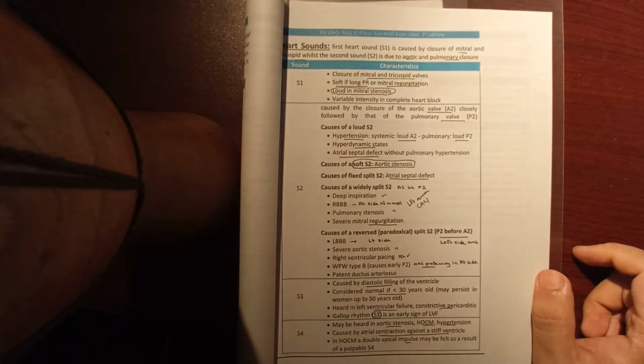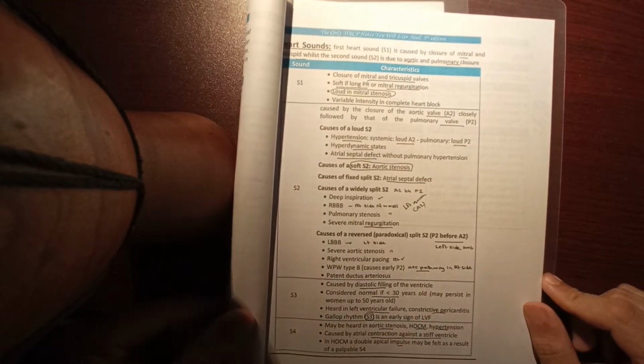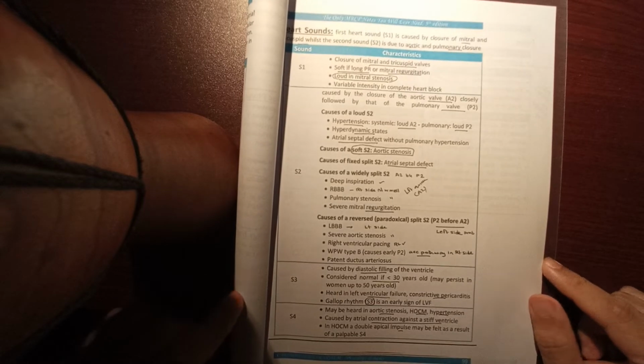Heart sounds is something we have been studying for a long time, and in MRCP it's still an important topic. So what we need to know about heart sounds. First things first, there are two main heart sounds, S1 and S2, and S3 and S4 are also there, but S1 and S2 are the main ones. S1 is when the mitral and tricuspid valves close, and S2 is when the aortic and pulmonary valves close.